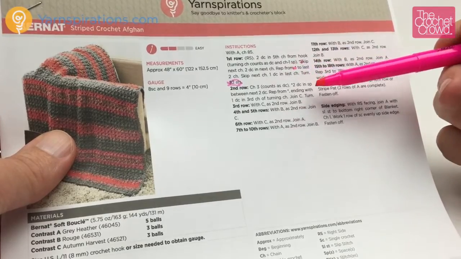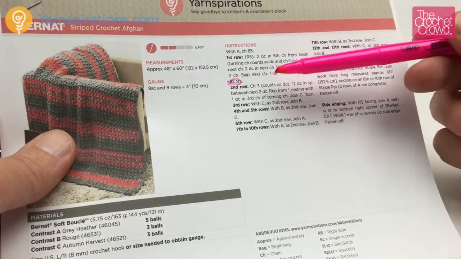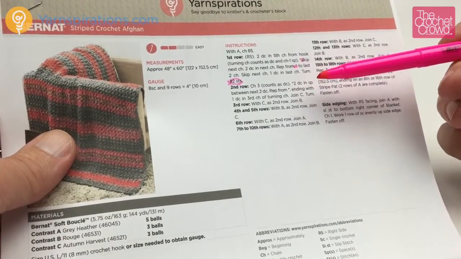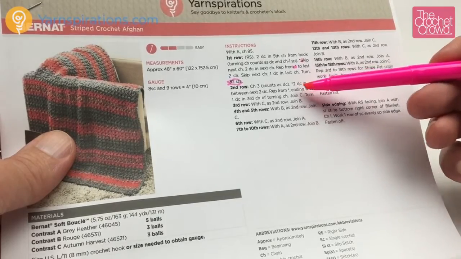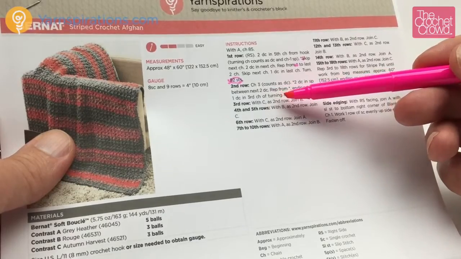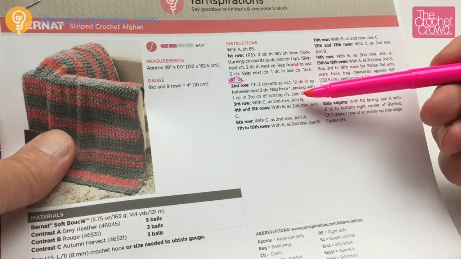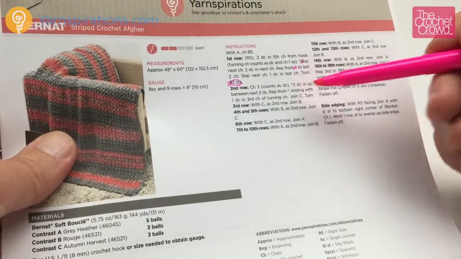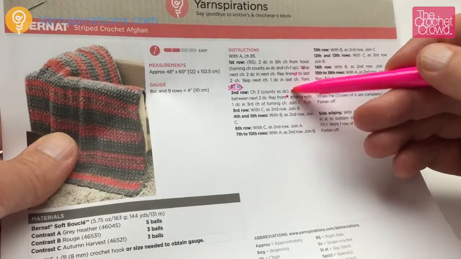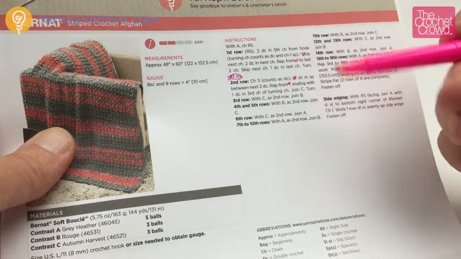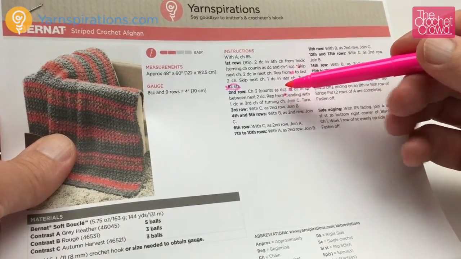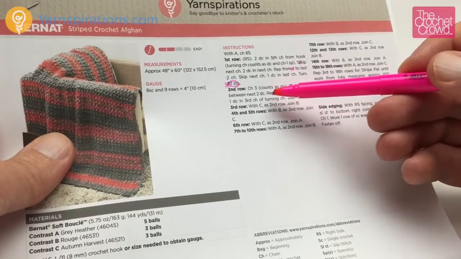So you're going to turn and go to your second row. It says to do in the second row: chain 3, which counts as a double crochet, and look, there's an asterisk again. In this instruction, 2 double crochets in the space between the next 2 double crochets, and repeat from the asterisk to the ending. Okay, I'm not even going to worry about the ending part yet. I'm just going to go to the asterisk. So it says 2 double crochets in the space between the next 2 double crochets.